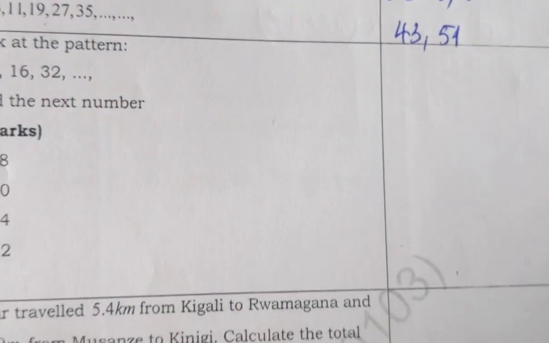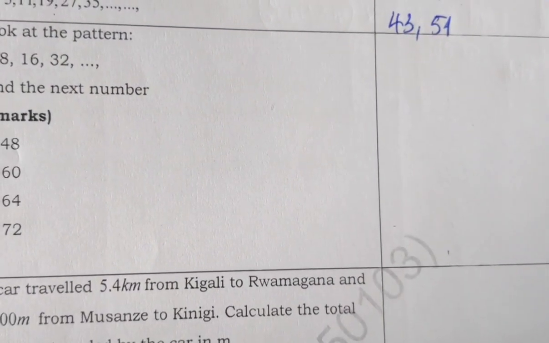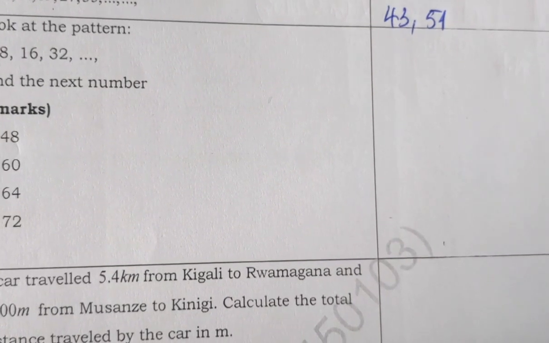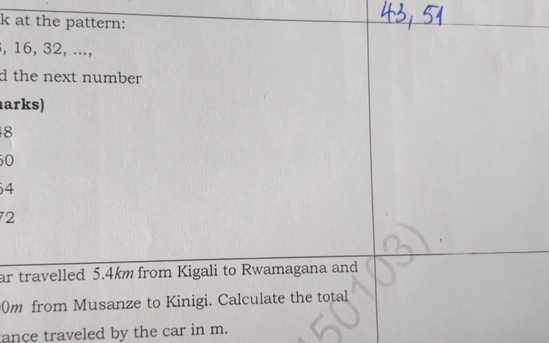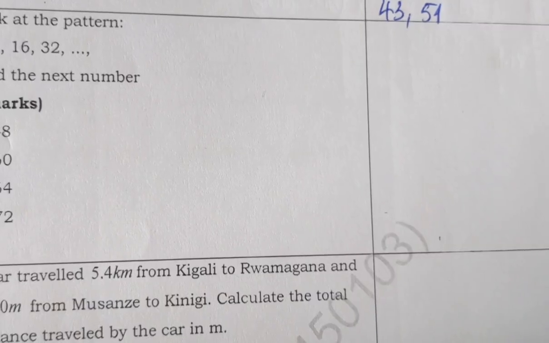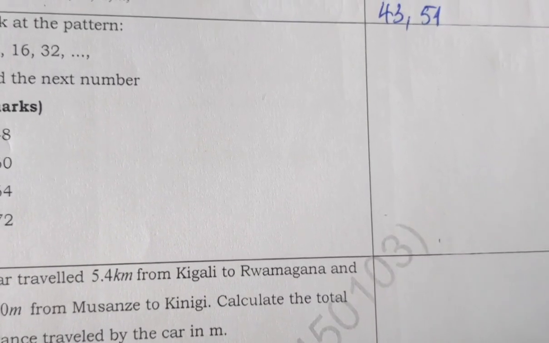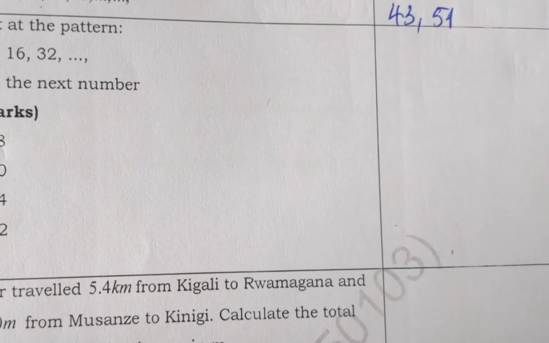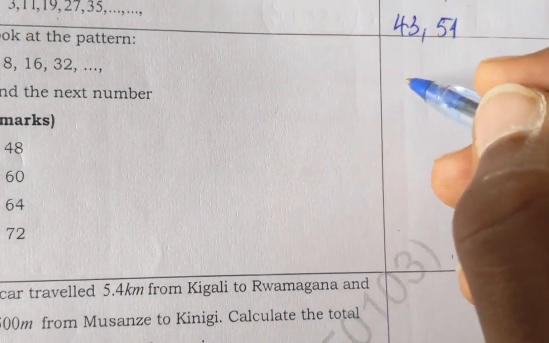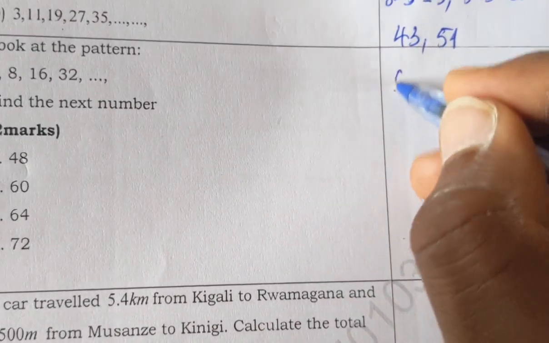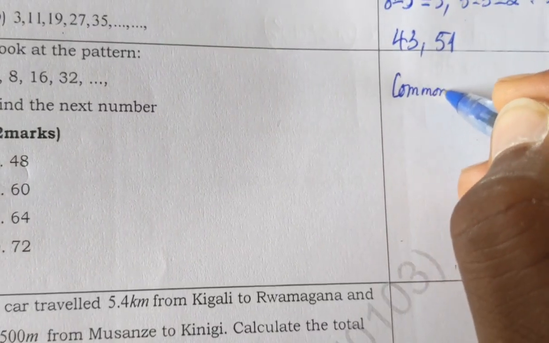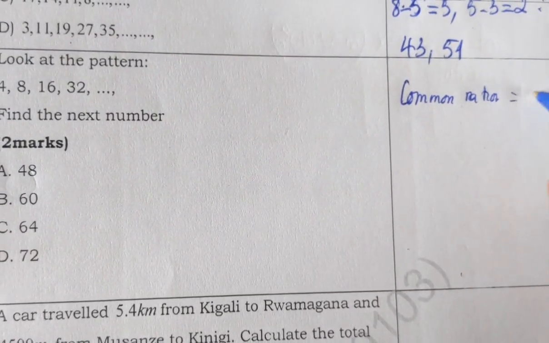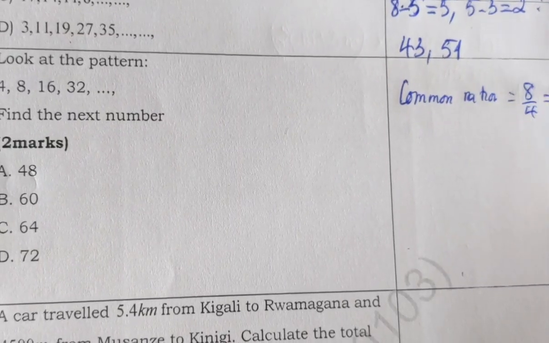And then you go on to question number 21. They said look at the pattern below, then find the next number. Here we have 4, 8, 16 and 32. To mean the common ratio is to be used for this question, then the common ratio is 8 over 4, which is equal to 2.